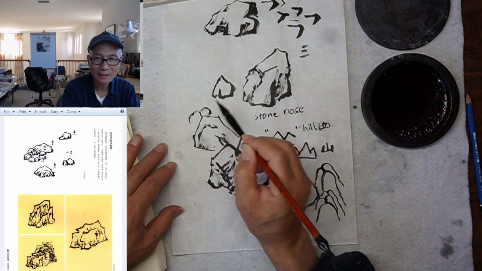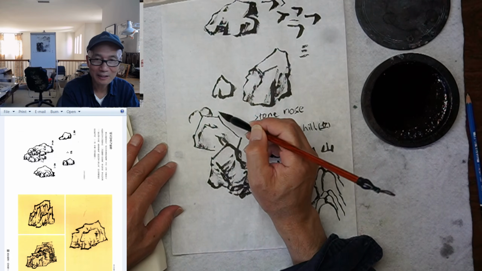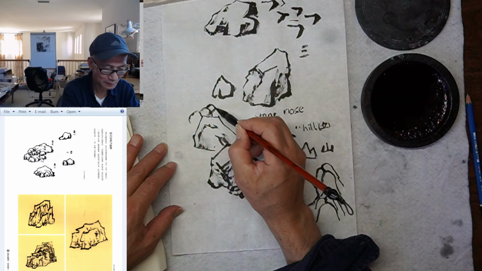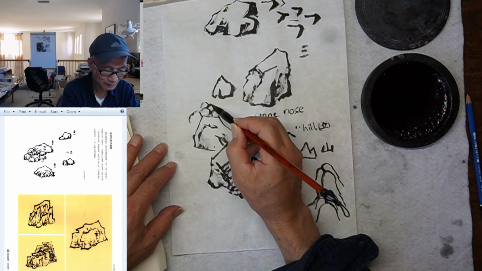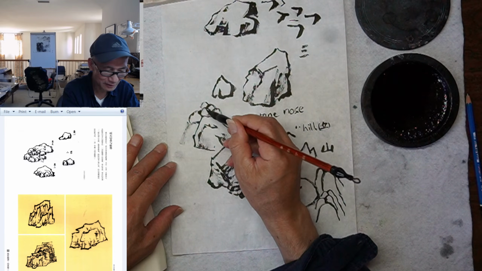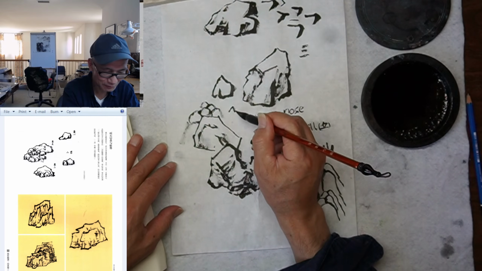If you got lots of this character here, you know, this little formations. Okay, this is all from this character.